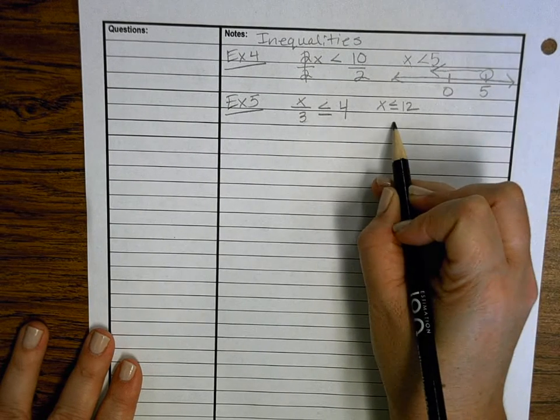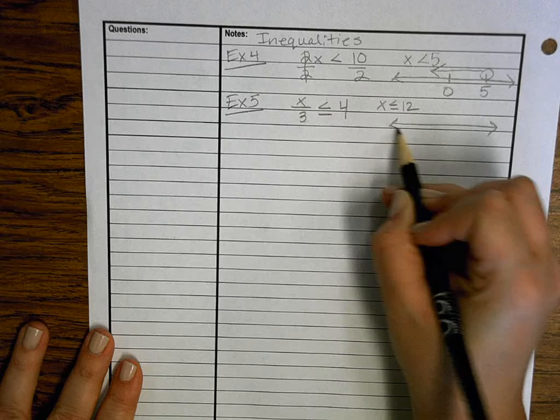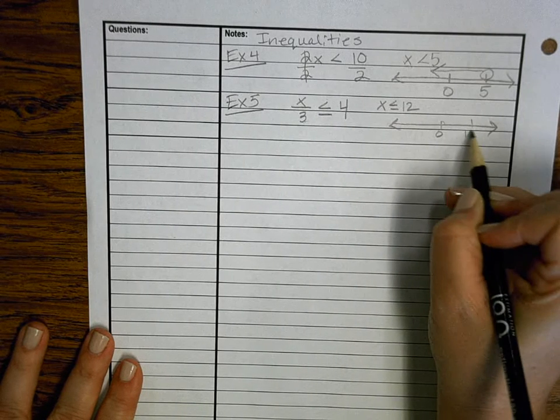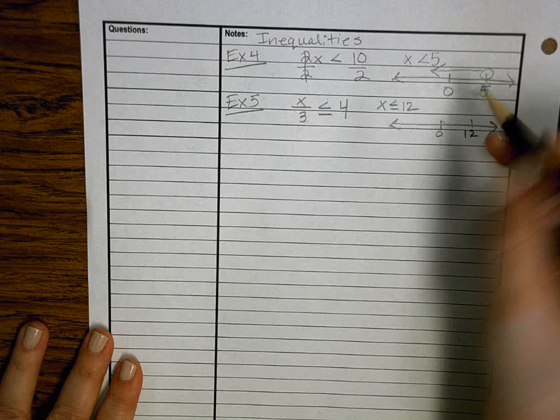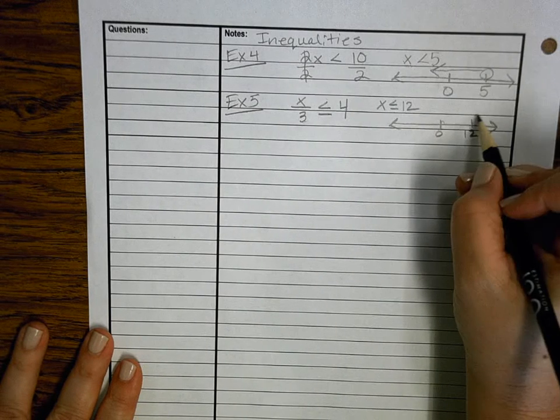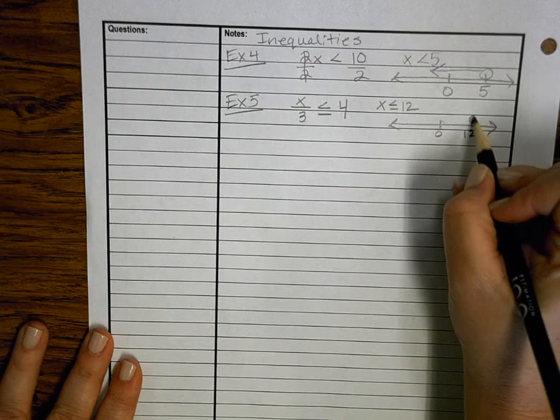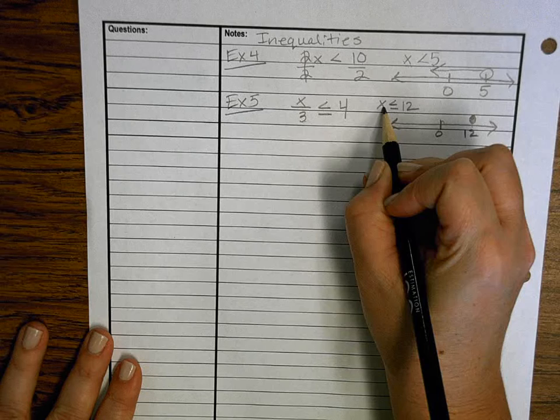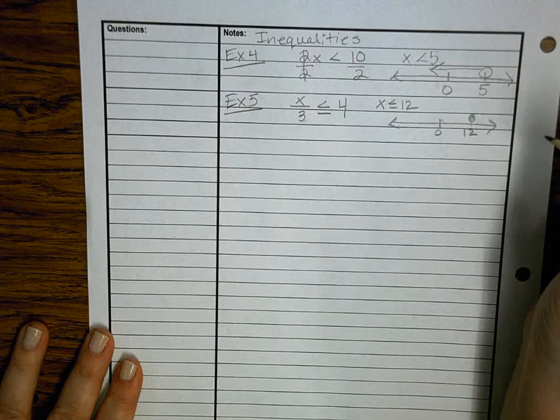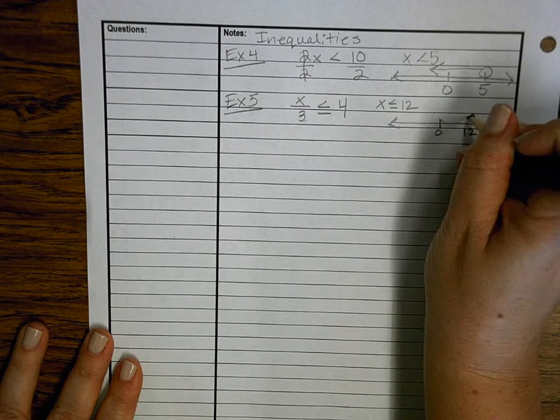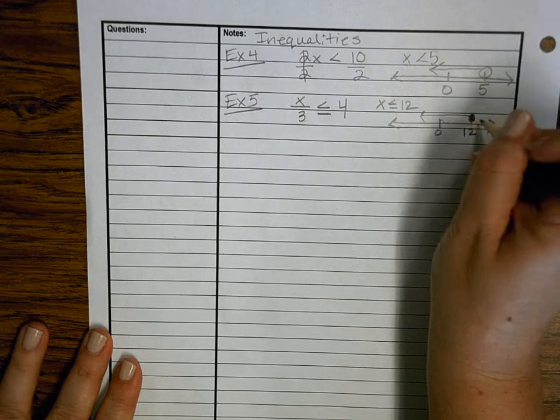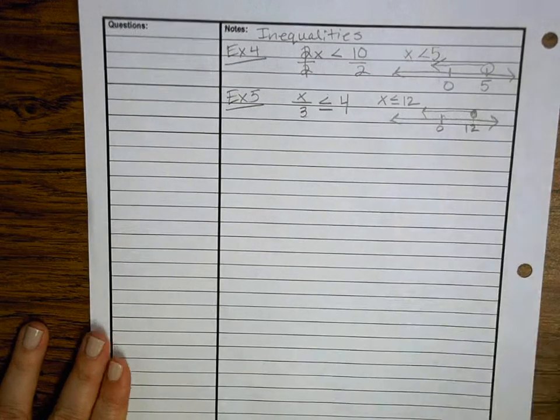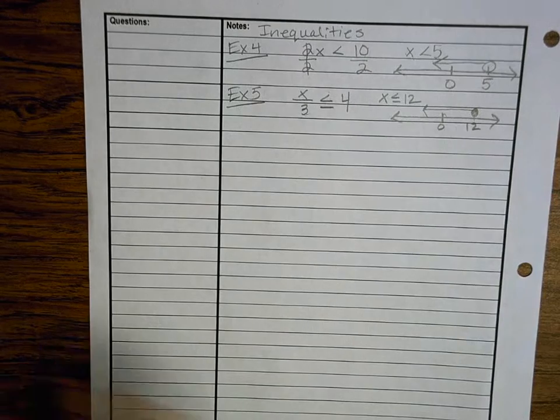Now we're going to graph it. We have a 0 and a 12. Open or closed circle? Closed, because it says or equal to here. Closed circle. X is less than that. So what direction? Left or right? Left. So any number less than 12, also including 12, that's why it's bubbled in, works. I'm really getting the hang of this. This is easier. I bet you are.